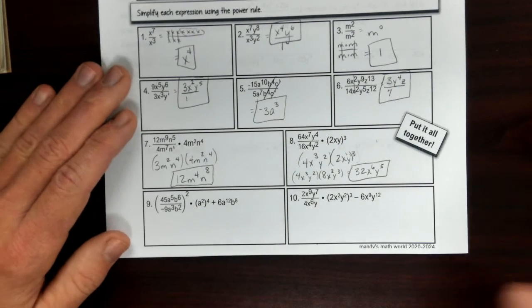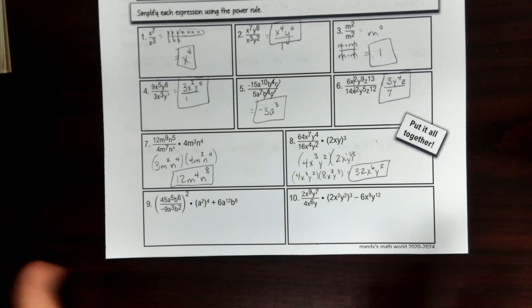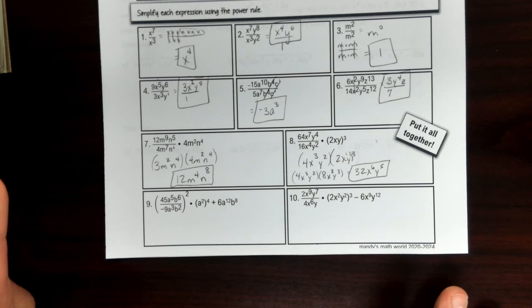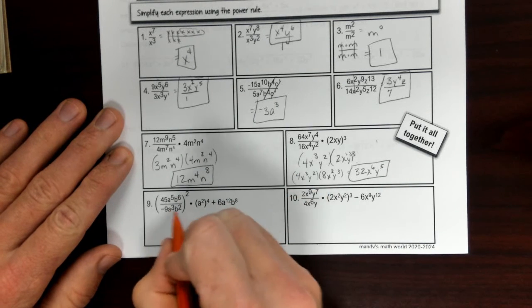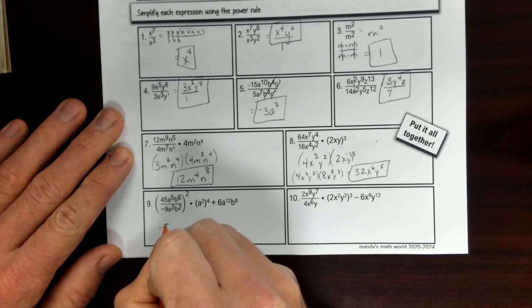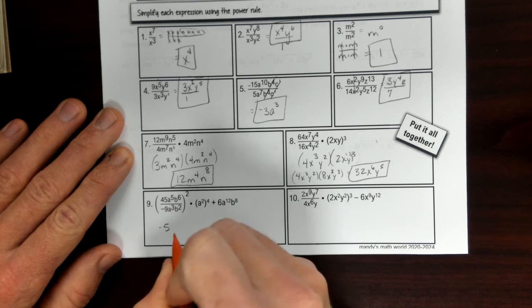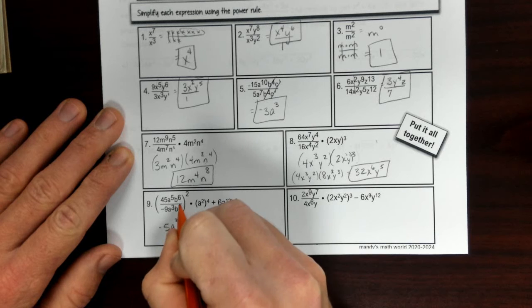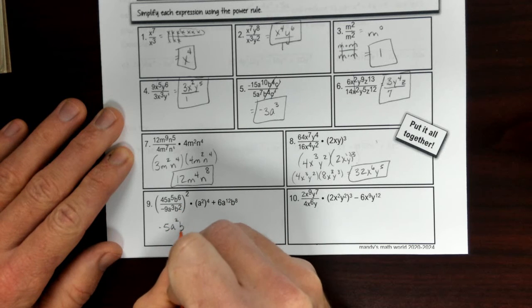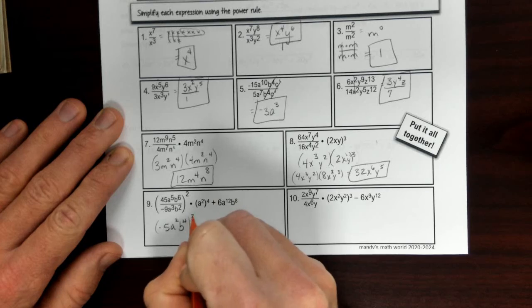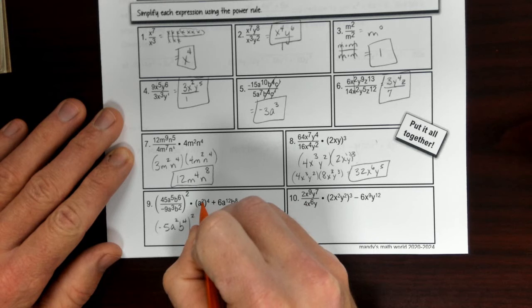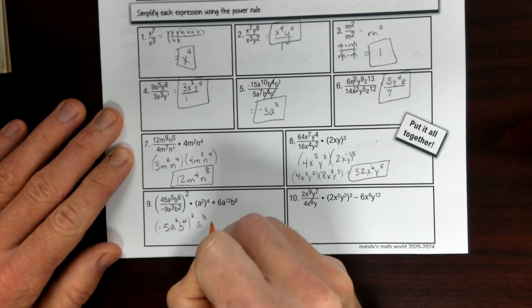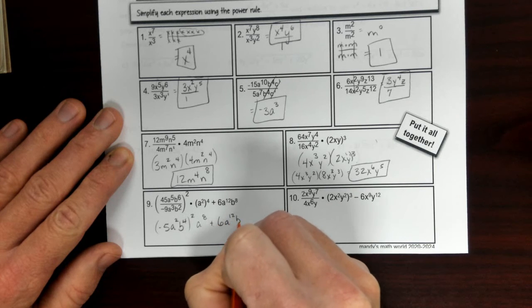Alright, last two. Okay, we're going to divide here. So we've got 45 divided by 9. We get negative 5. A to the 5th divided by a to the 3rd power, so we get a squared. B to the 6th divided by b to the 2nd power, so we get b to the 4th. Now again, that is squared. Alright, let's go ahead and reduce these. So we've got a squared raised to the 4th power. Power to a power, we multiply exponents, so a to the 8th plus 6a to the 12th, b to the 8th.